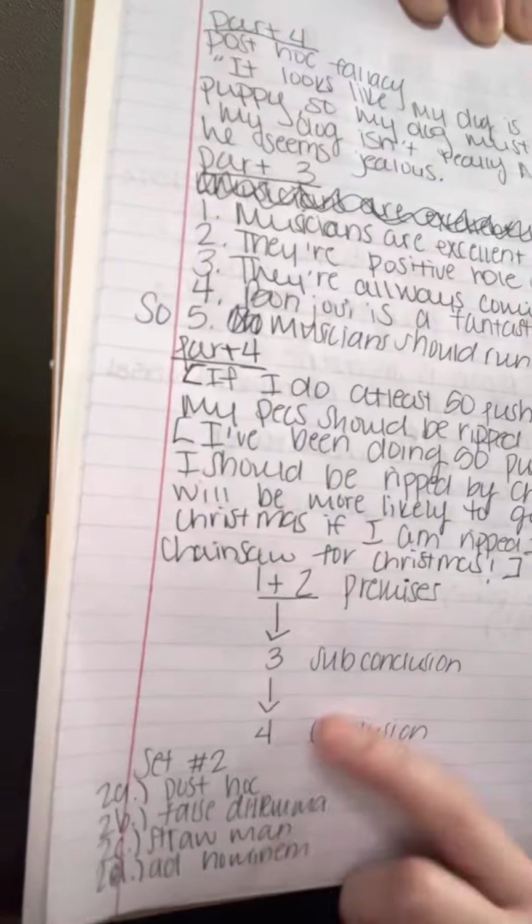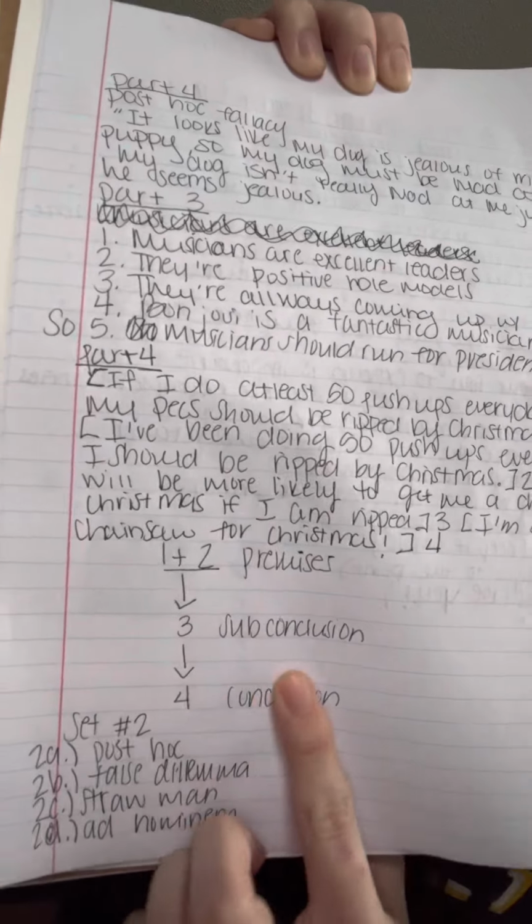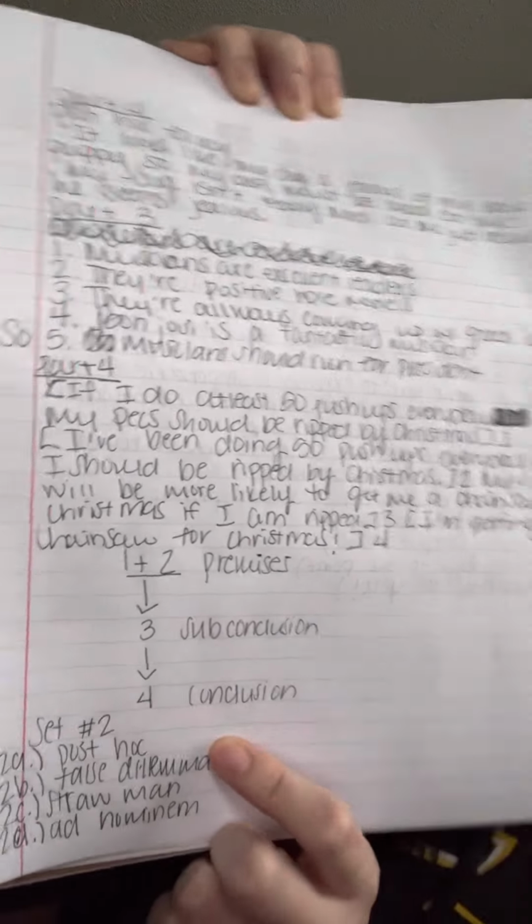Then for part 3, we had to diagram the argument. So I've got my argument here. It's, if I do at least 50 push-ups every day, my pecs should be ripped by Christmas. That's number 1. I've been doing 50 push-ups every day, so I should be ripped by Christmas. That's number 2. My wife will be more likely to get me a chainsaw for Christmas if I'm ripped. That's number 3. I'm getting a chainsaw for Christmas. Number 4. So the 2 premises, I have my diagram here. The 1 plus 2 to the sub-conclusion 3, and 4 is my main conclusion.